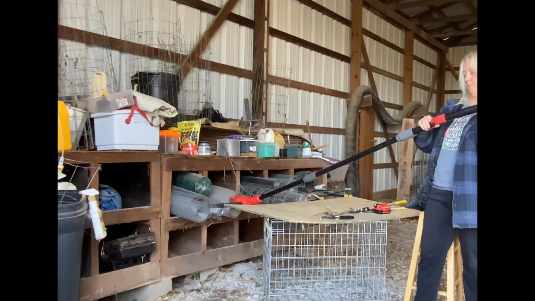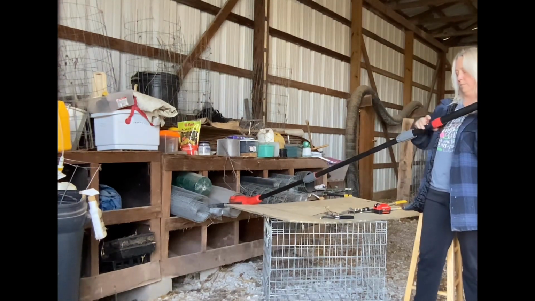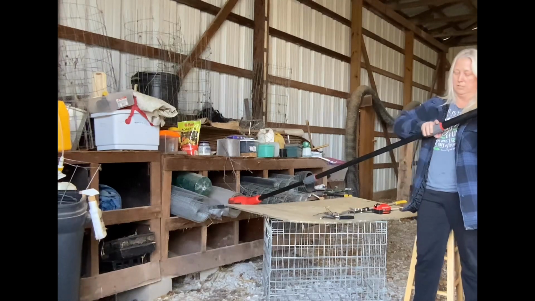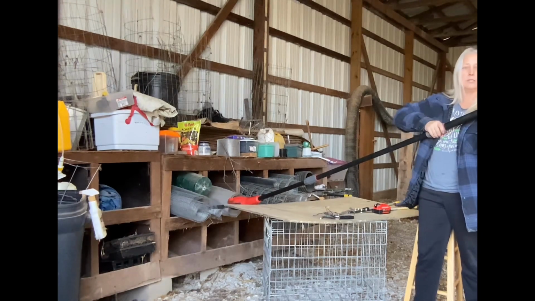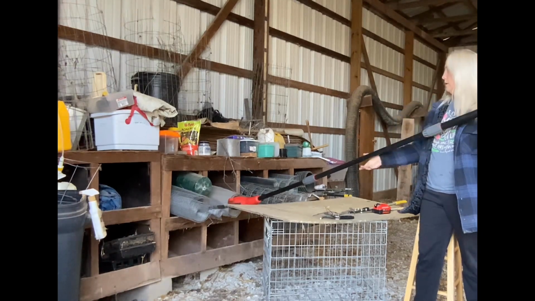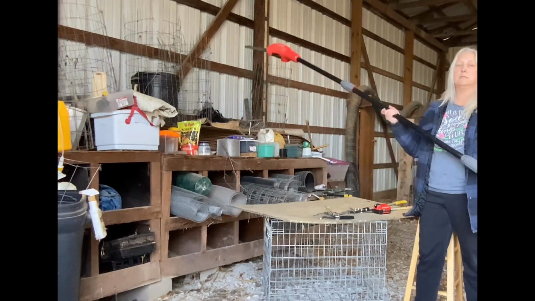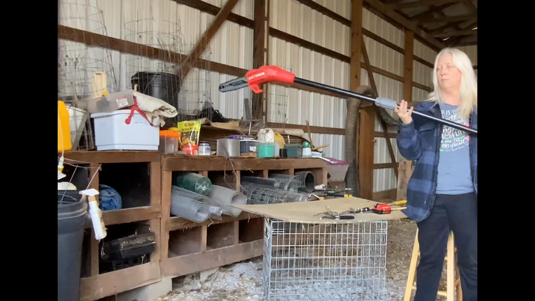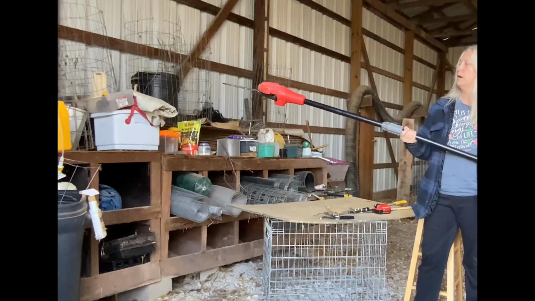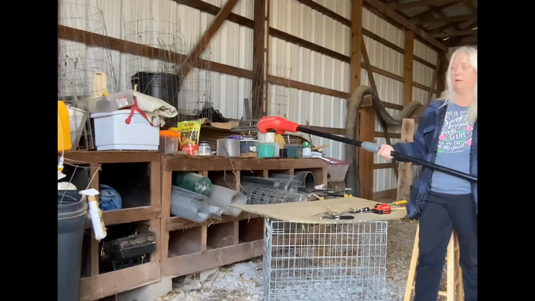There it is. So there's just this little notch inside that you have to line the two up. And the notch is about 1/4 of an inch thick, so it's a little difficult to see. You just got to get down in there and look for it. All right, so here we have the entire pole saw put together. Again, it's the 14-foot Craftsman 20 volt.